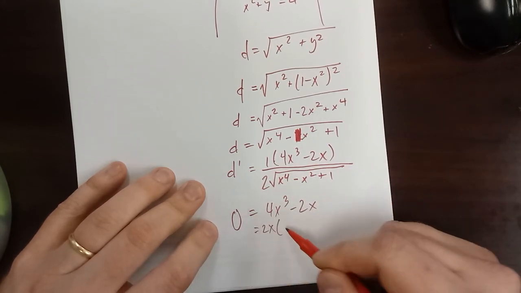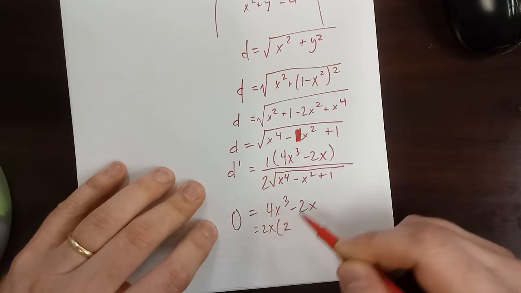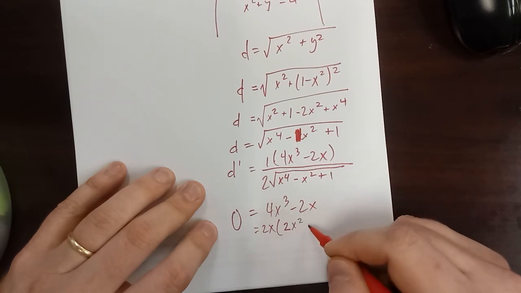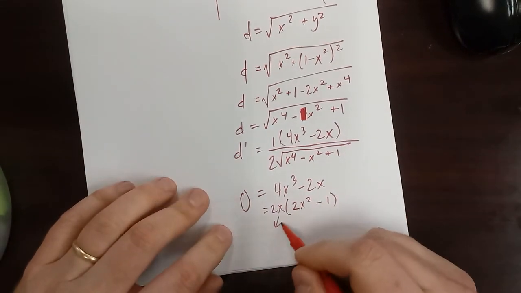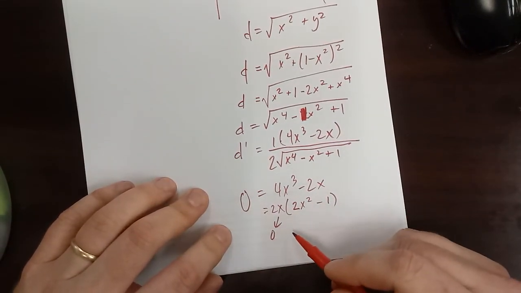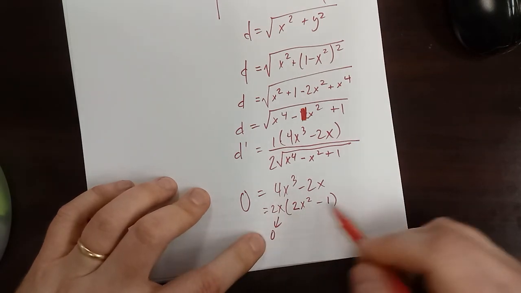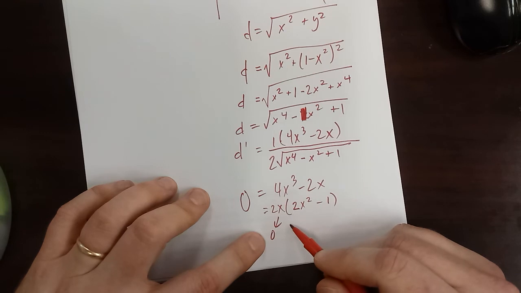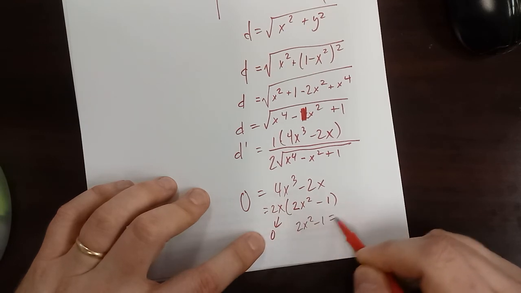Take a 2x out, get 2x times 2x squared minus 1. Sorry, I got distracted for a second. And so we'll find out that x is either equal to 0 or 2x squared minus 1 equals 0.